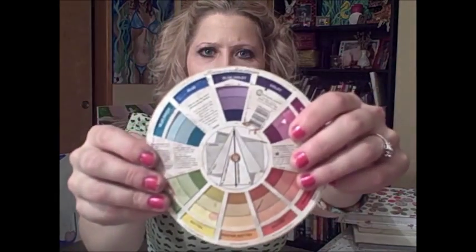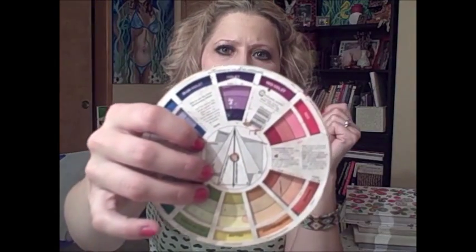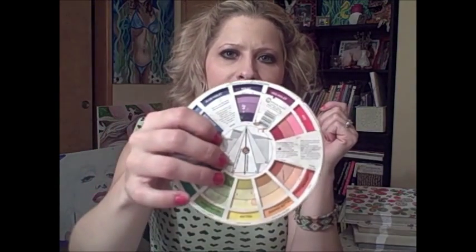Blue and orange are complementary. Blue-violet and yellow-violet are complementary. Violet and yellow, and so on. When you mix two complementary colors together, you will get their neutral tone. And that is how you can make a painting in harmony.